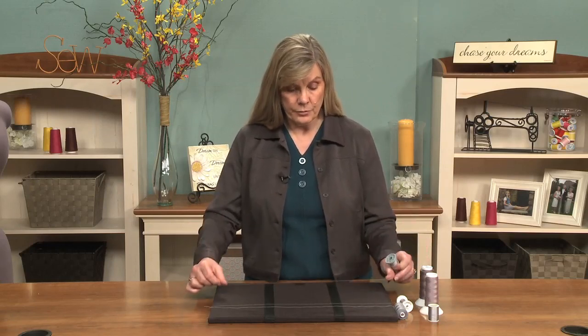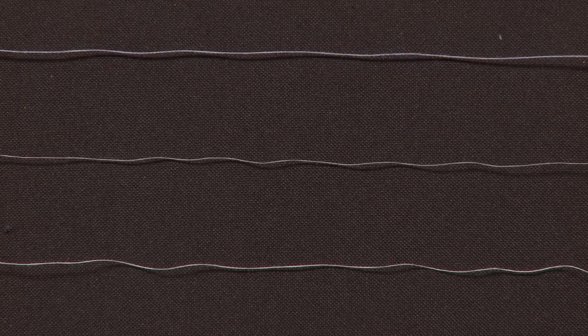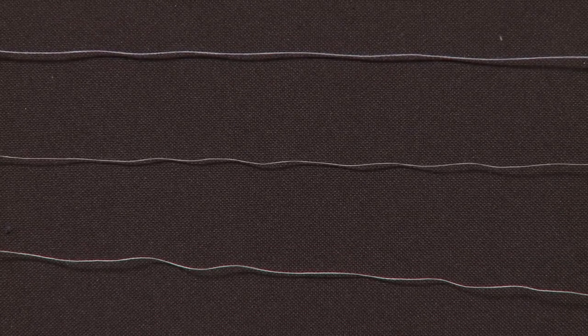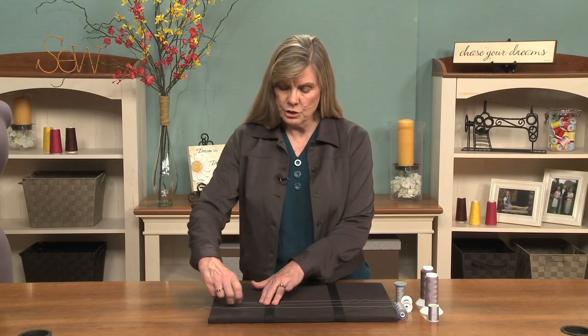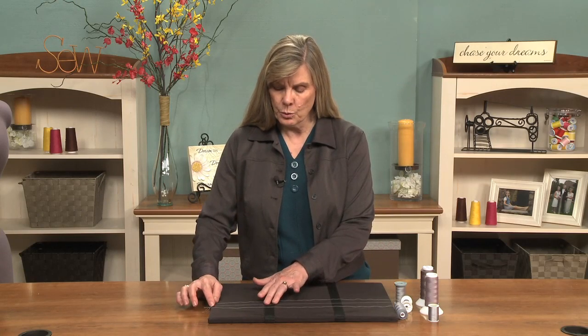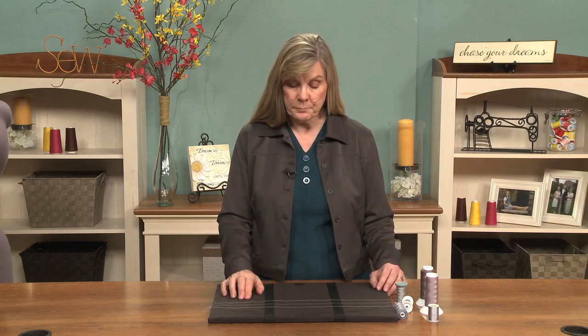This is a touch thinner than our 50 even, and that's why a lot of quilters like to use it for quilting, because it doesn't take up as much space in the seam and keeps your quilting more accurate for that 1/4 inch seam that we all aspire to.